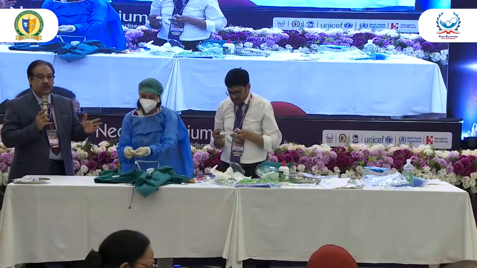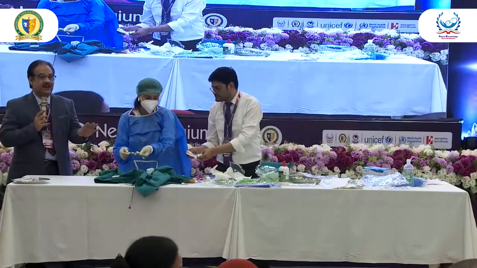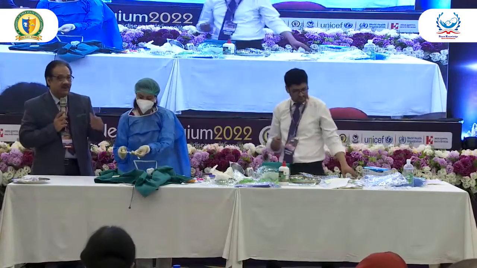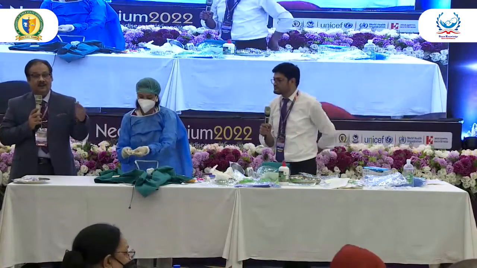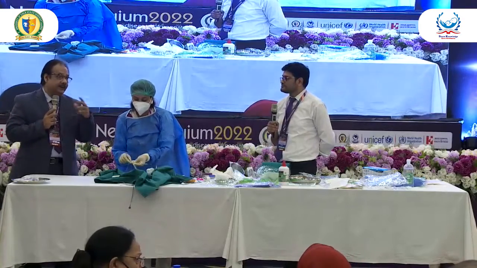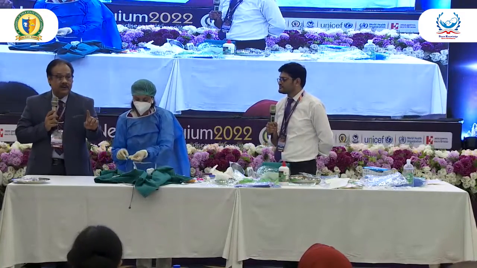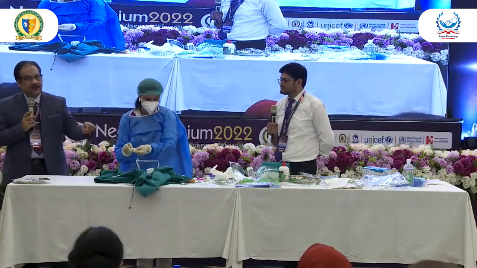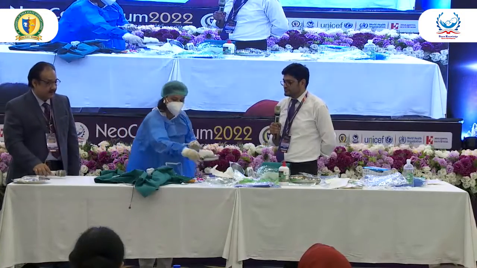As you can see, you have to flush the line. It's not only to heparinize, but to remove the air. Because if the air goes in, the patient goes out. So you have to flush the line.